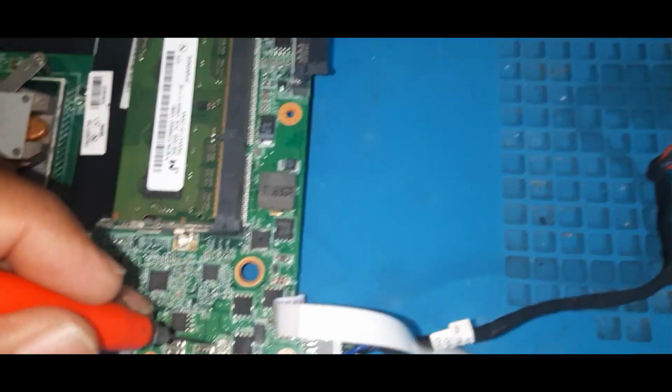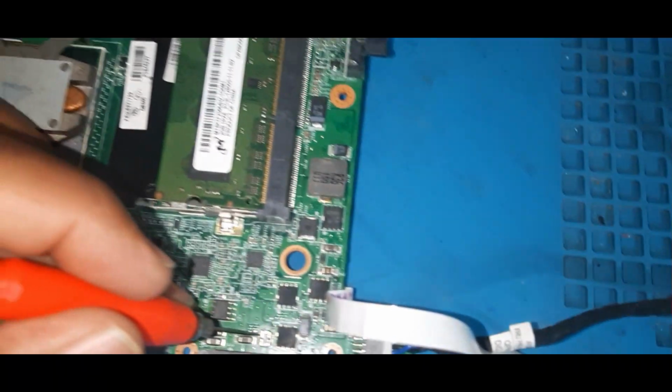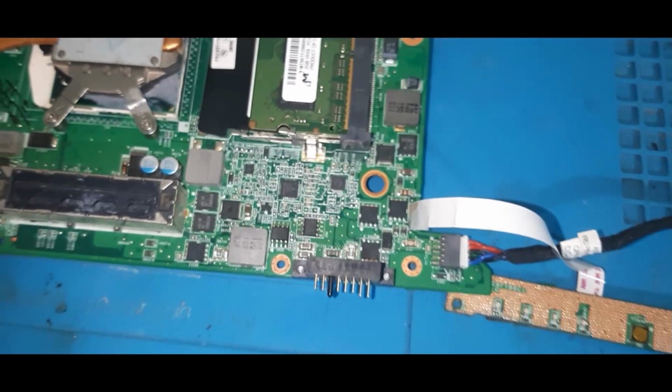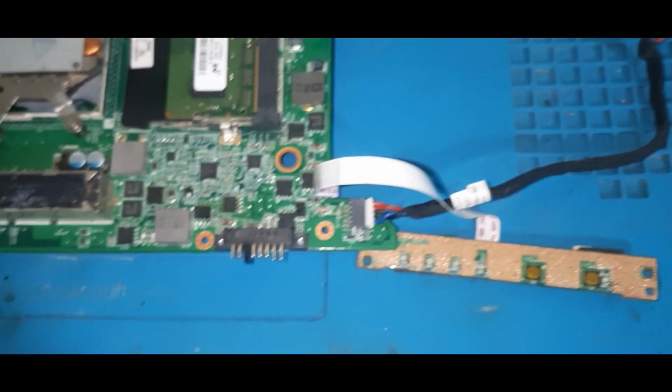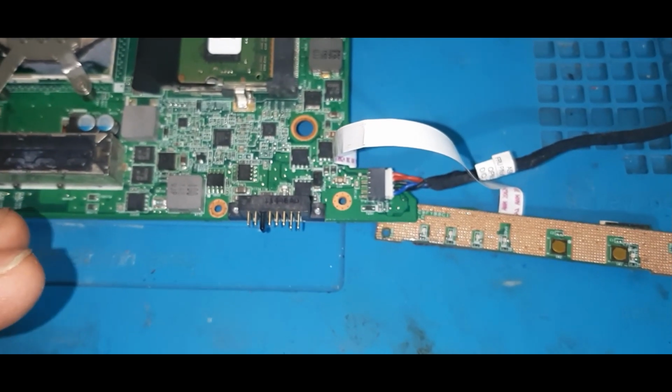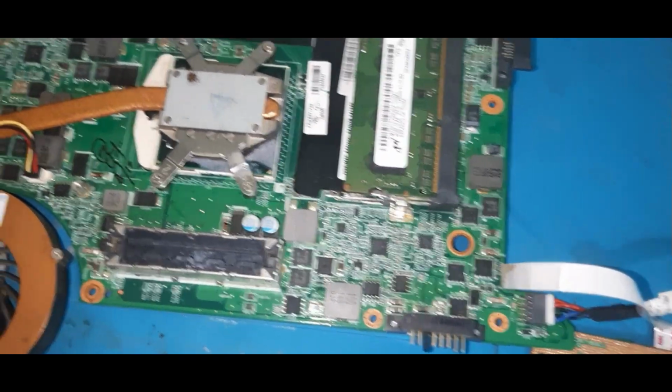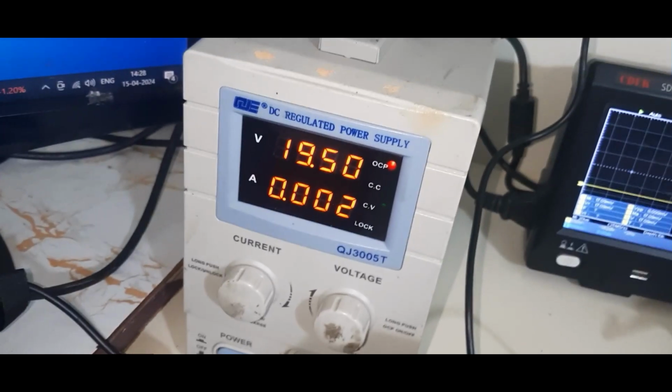In this case, when this motherboard gets on, I will show you the practical experience we have today. For beginners, I will tell you one by one how to sort out this kind of issue. Still it's varying.